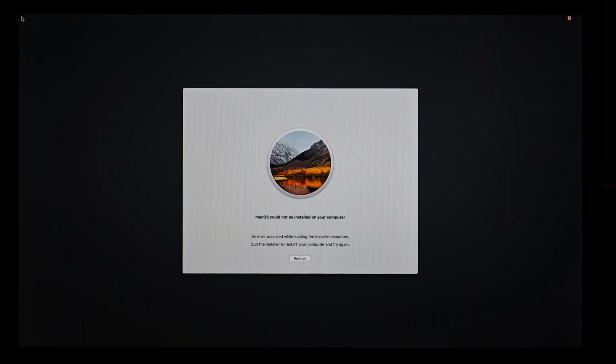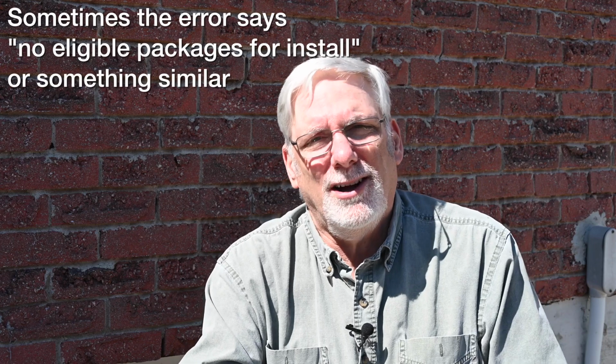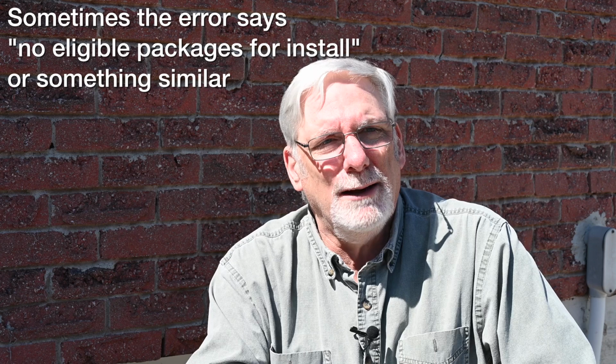So if we go through that procedure, the install fails. Why? There's an expiry date built into Apple's installer, even, yes, the installer that they host on the internet for Internet Recovery Mode, which is rather dumb, but this will get you around that problem.